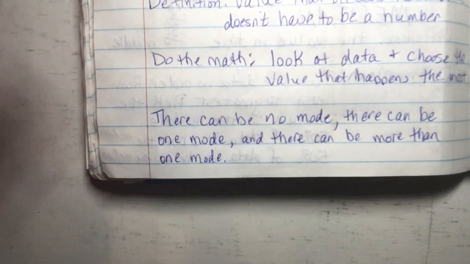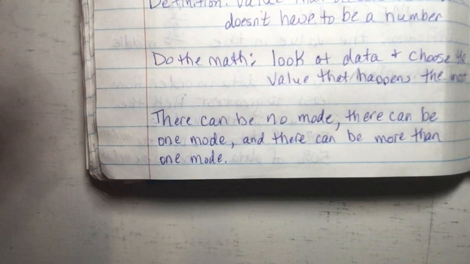So if you have values that occurred the same number of times, so say you had two numbers that happened 3 times, then there would be more than one mode there, okay?